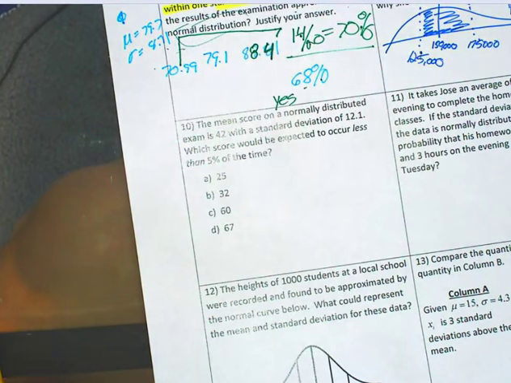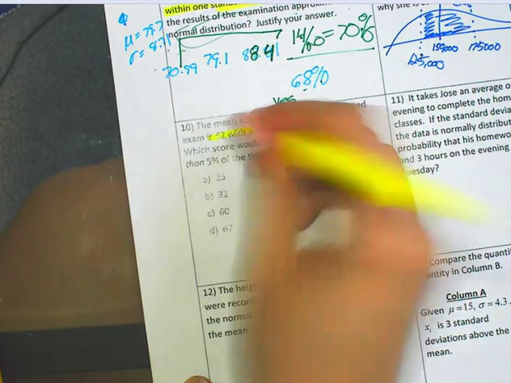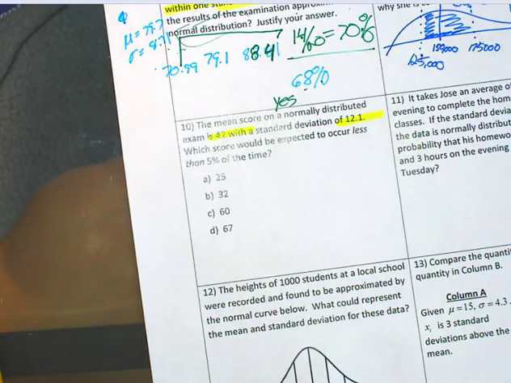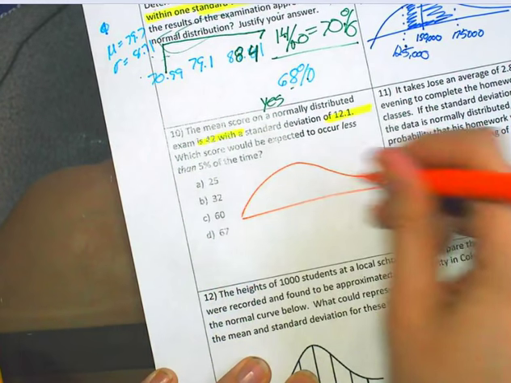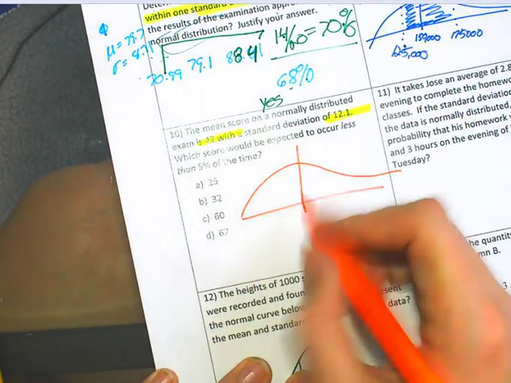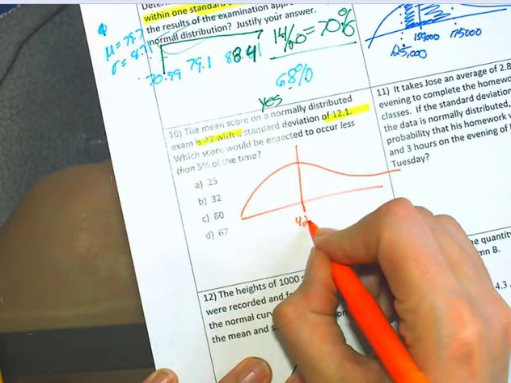The mean score of a normally distributed exam is 42. Standard deviation is 12.1. What score would be expected to occur less than 5% of the time? All right. So, we've got our normal curve. The mean was 42.